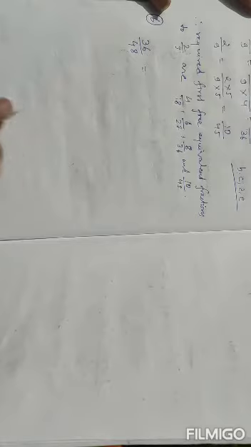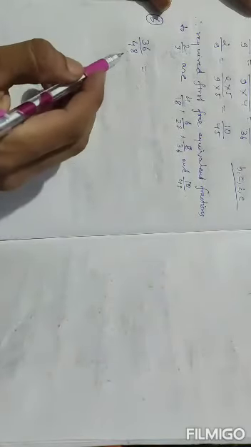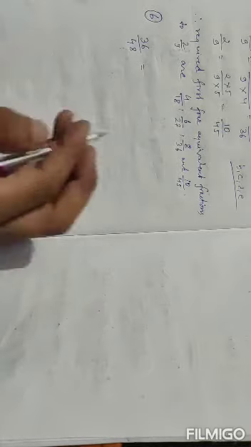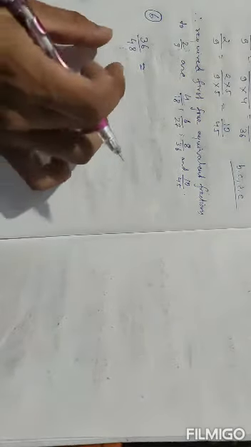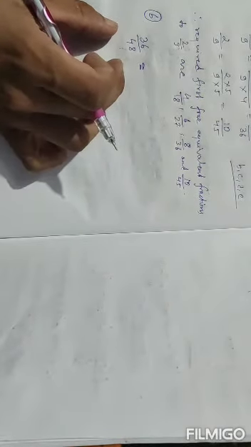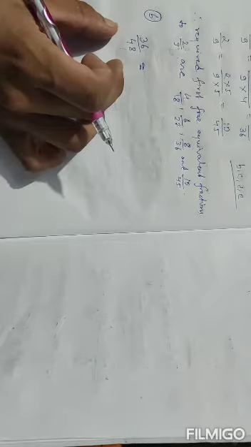The question says: write an equivalent fraction of 36 by 48 with denominator 16. Here, specifically, you have to make the denominator 16. So what is the fraction? The fraction is 36 by 48. You have to write an equivalent fraction to this fraction, but with denominator as 16.